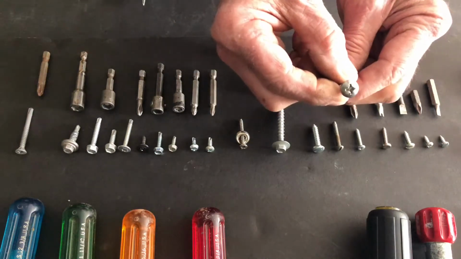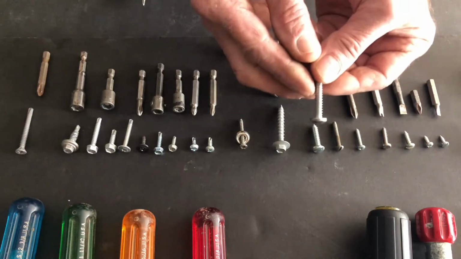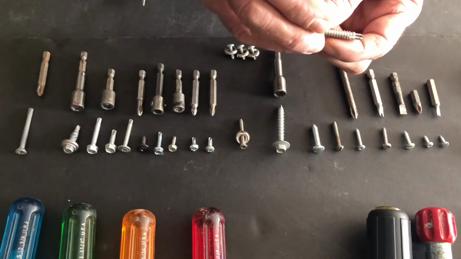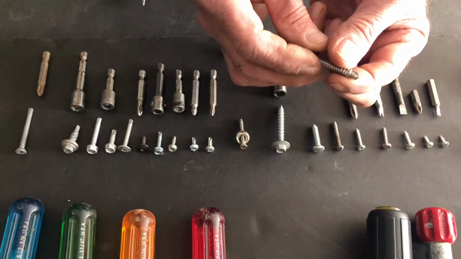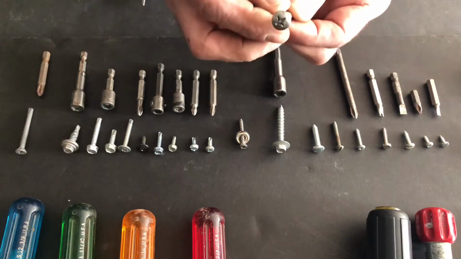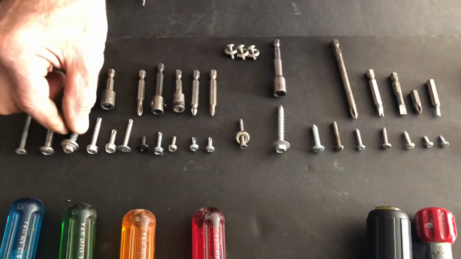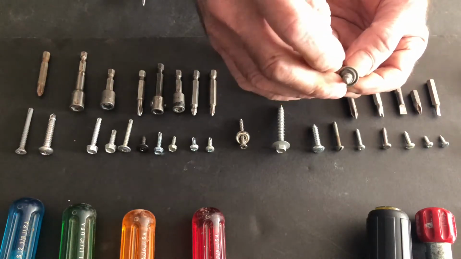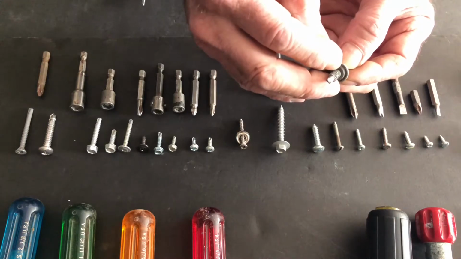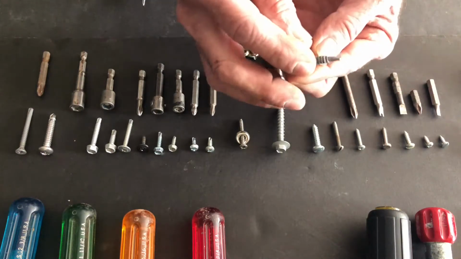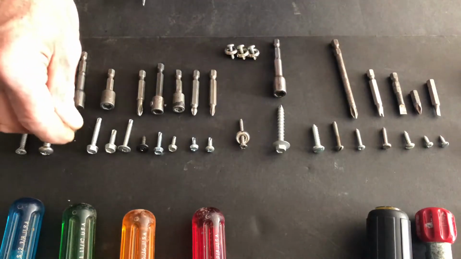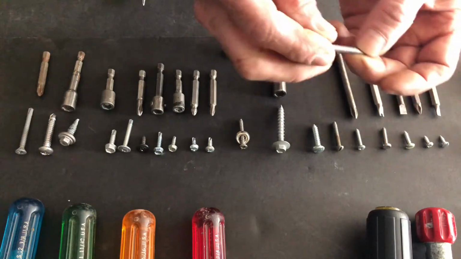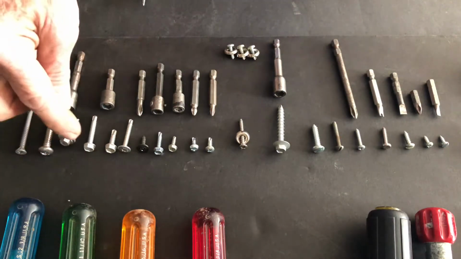Here we have an example of a Phillips drive pan head screw. This is made out of stainless steel. You see the coarse distribution of threads and a drill bit incorporated into the end. Hex head, flanged with a washer, and a rubber gasket or O-ring underneath the head to make a watertight seal. Self-drilling, self-tapping. Hex head, flanged with a washer, self-drilling, self-tapping, and we see them scaling down in size.